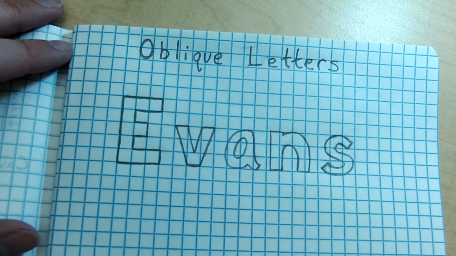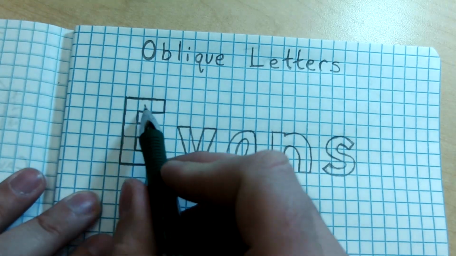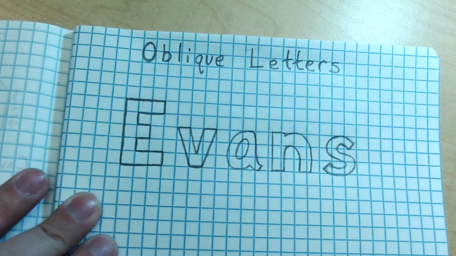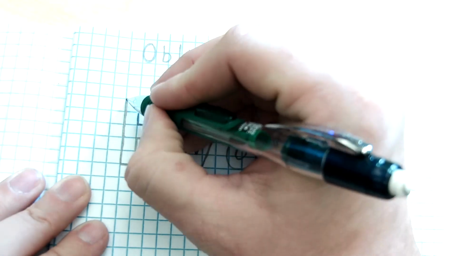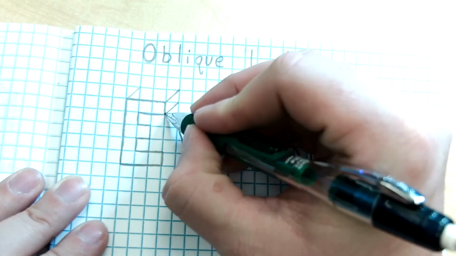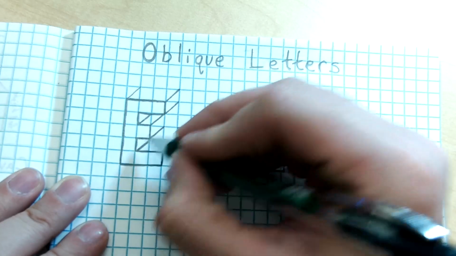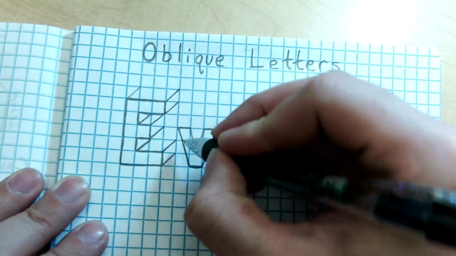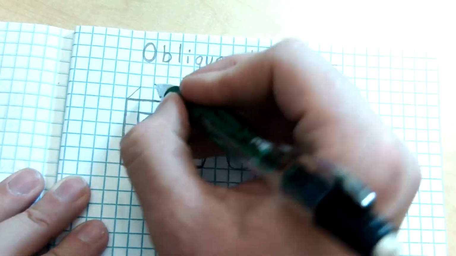For today's assignment, we're going to practice obliques. And it's probably easiest to do obliques just from letters. So this is my last name, and I wrote it out. And to make it look three-dimensional, all I have to do is take the corners of them and go back between the corners of the squares. I go back at a 45-degree angle, which is corner to corner on a square in your graph paper. And I get an oblique style drawing.